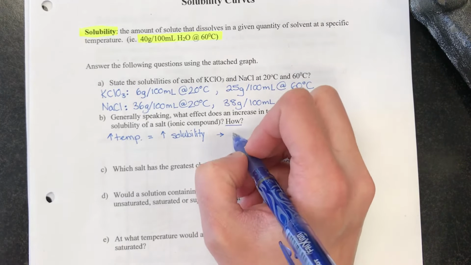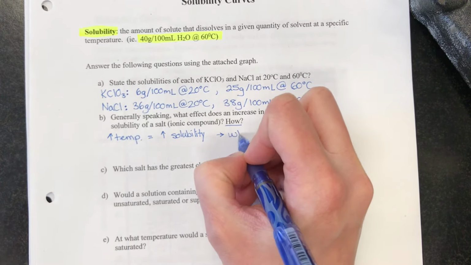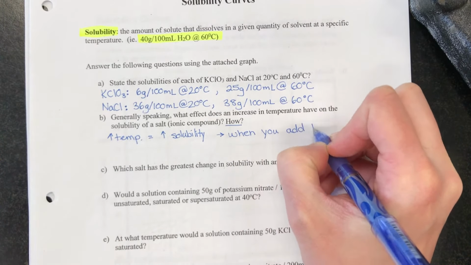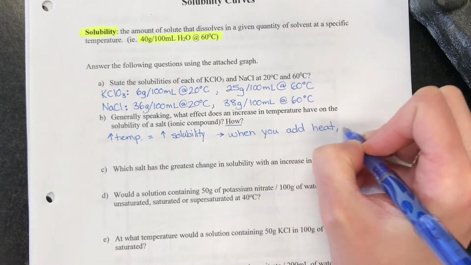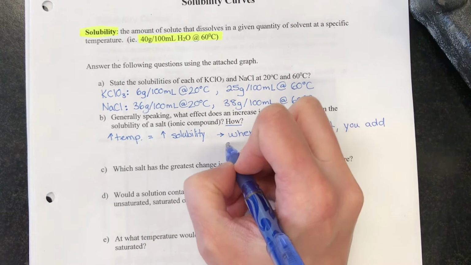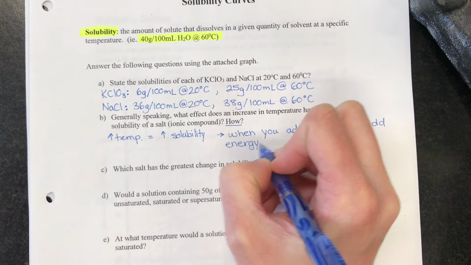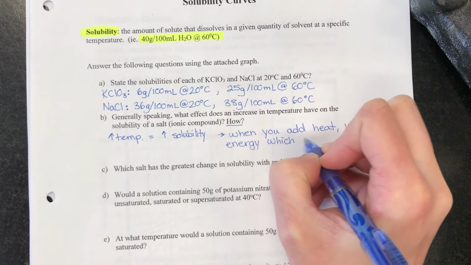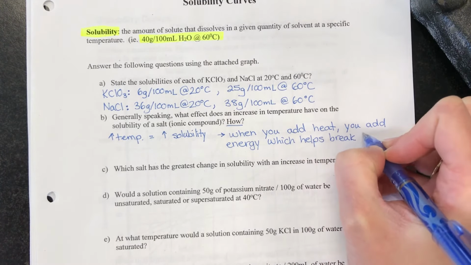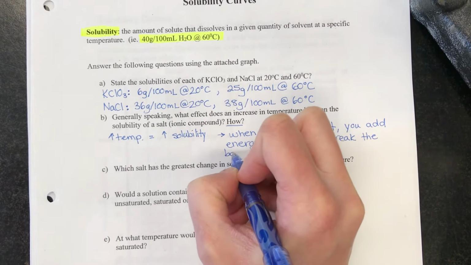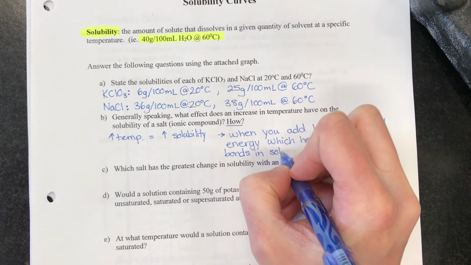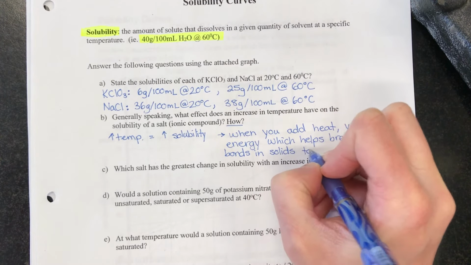So when you add heat, you add energy, which helps break the bonds in solids to dissolve them.